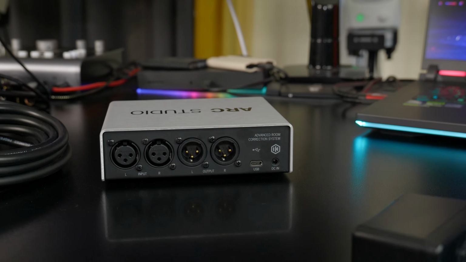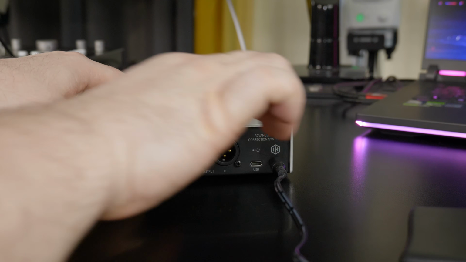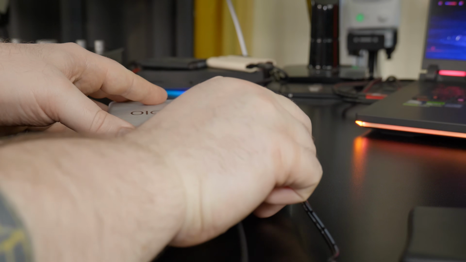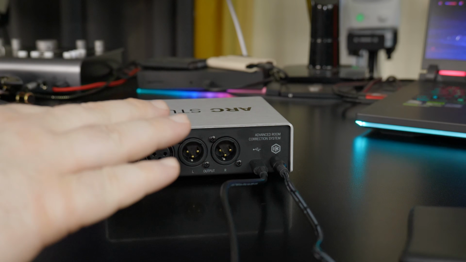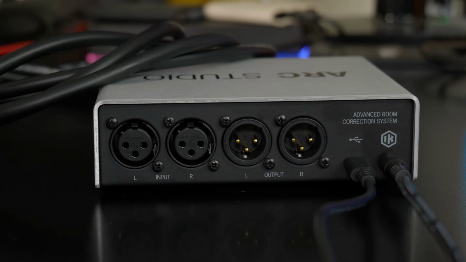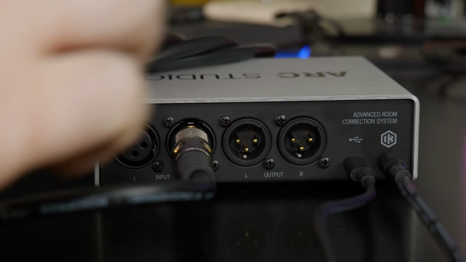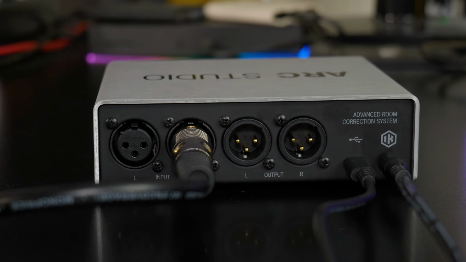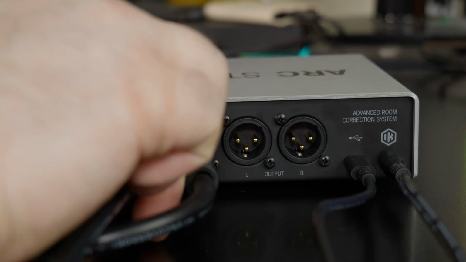Need our power supply right in here. Then the USB cable. Now, you don't have to use the USB cable all the time, just when you're setting it up or transferring profiles from Arc X software. Then for the input, I'm going to use XLR to TRS cables because these will plug into my audio interface. All right, there we go.